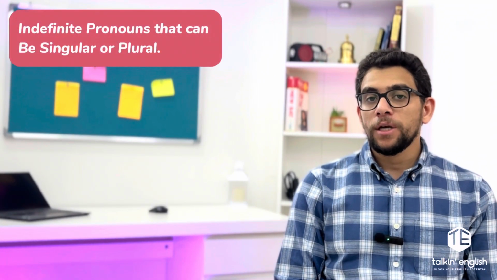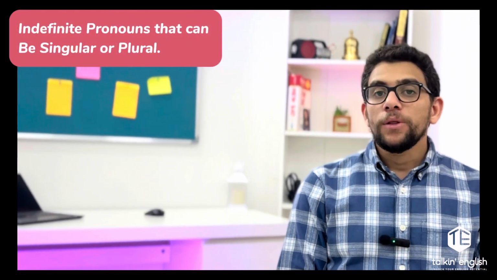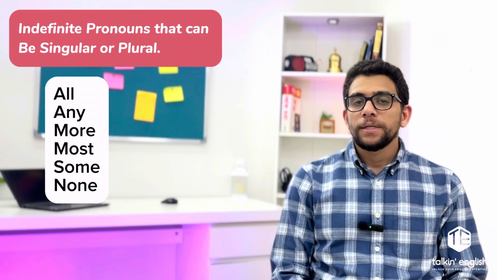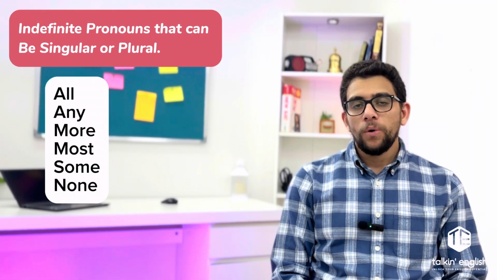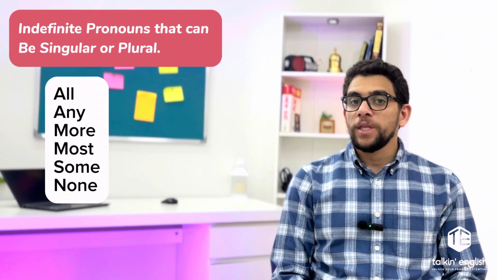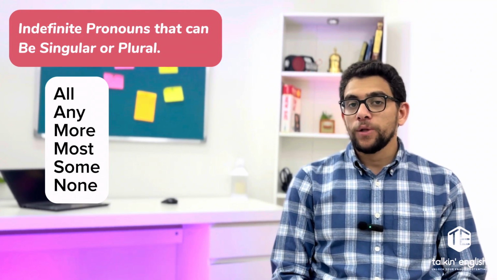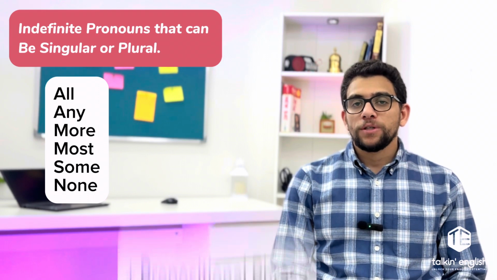Now the third type of indefinite pronouns. The third type of indefinite pronouns are the ones that can be either singular or plural based on the sentence. They are the following ones: all, any, more, most, some, and none. In order to choose the right verb that agrees with these indefinite pronouns that can be either singular or plural, you have to look at the prepositional phrase.